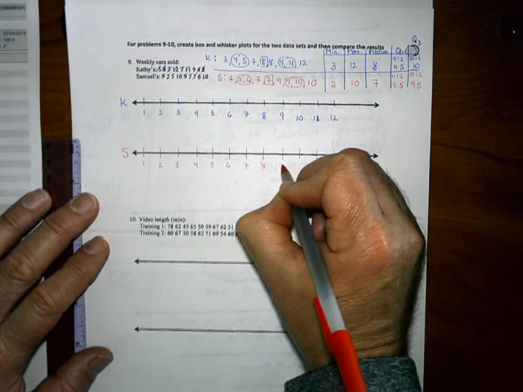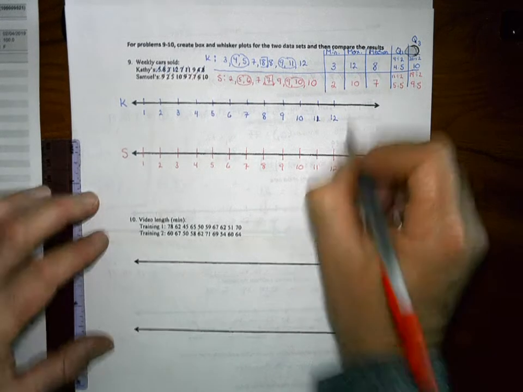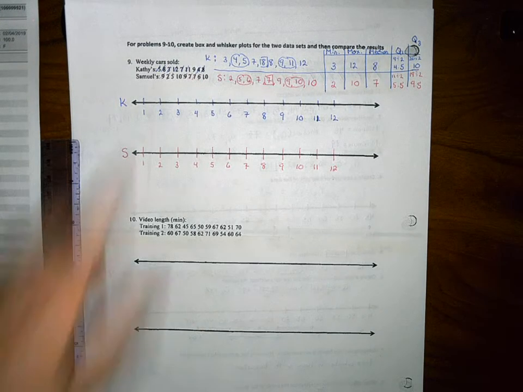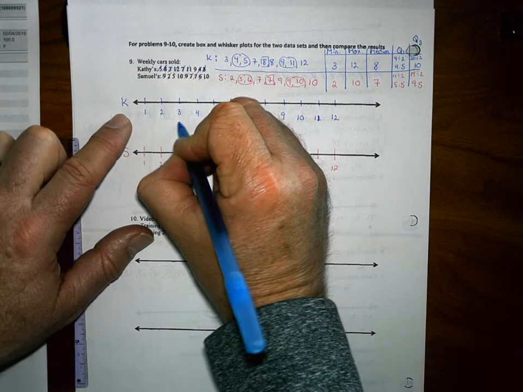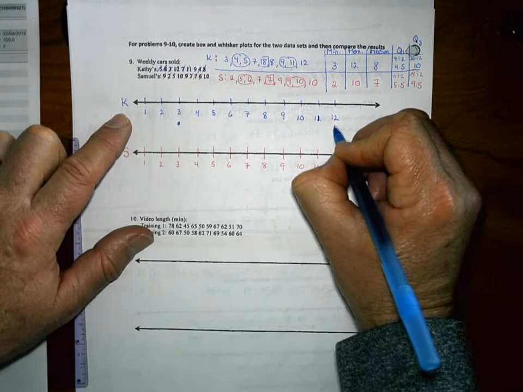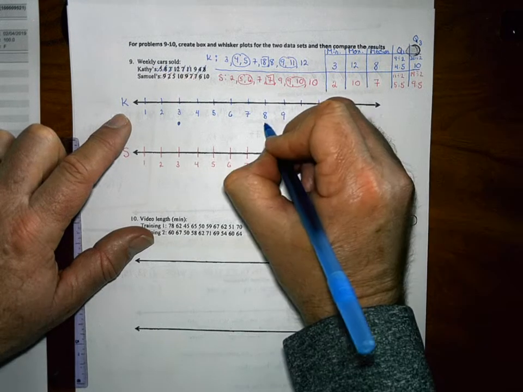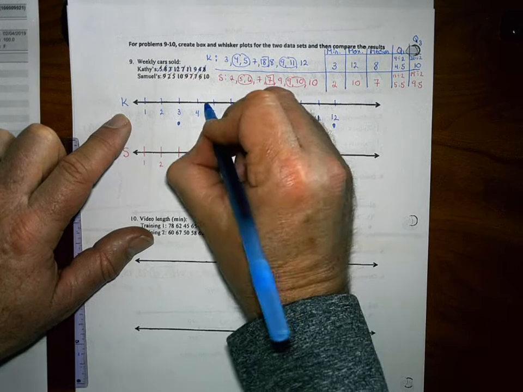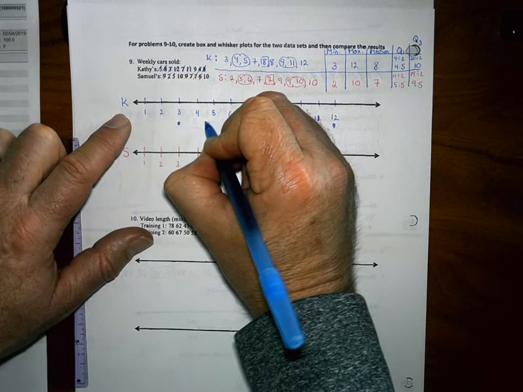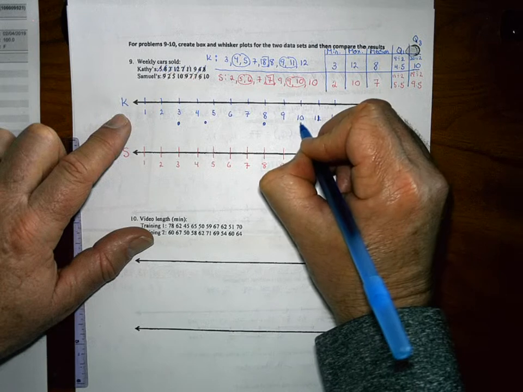Okay? Alright, so remember, when we're making a box and whisker plot, we're going to put dots below the number line. So Kathy, the minimum is 3, put a dot below 3. Maximum is 12, put a dot below 12. The median is 8, so put a dot below 8. Q1 is 4.5, that's halfway between 4 and 5. And Q3 is 10. So there are the 5 dots that I need.